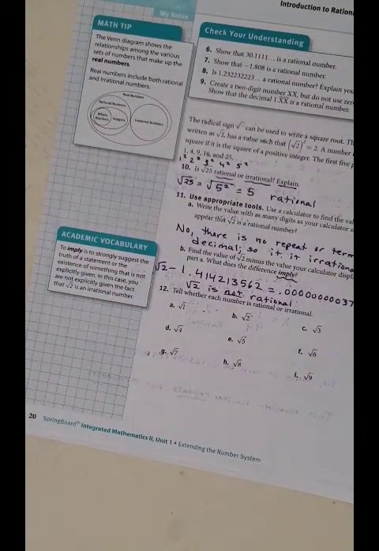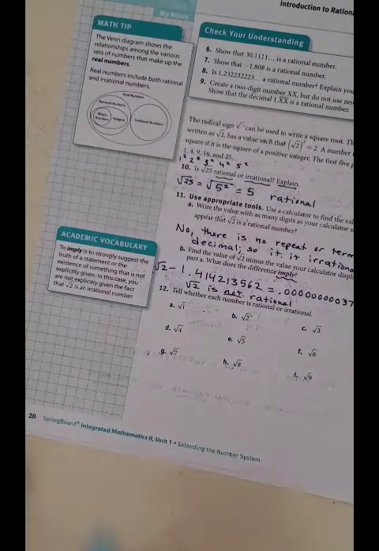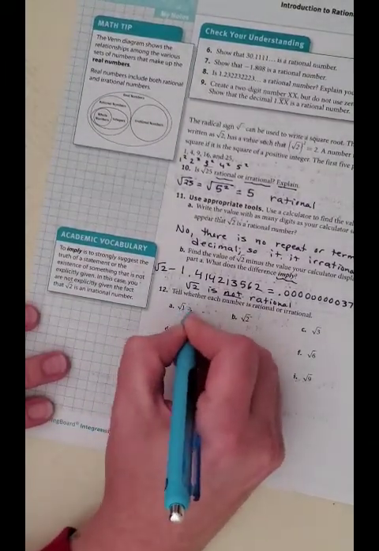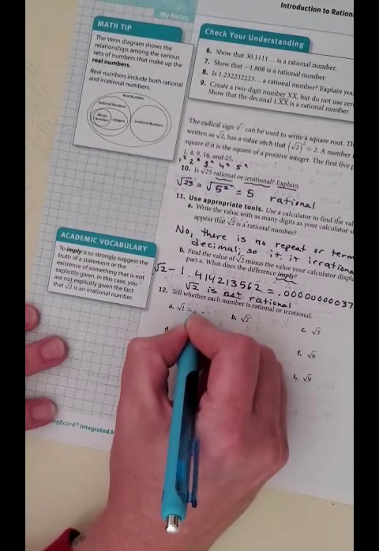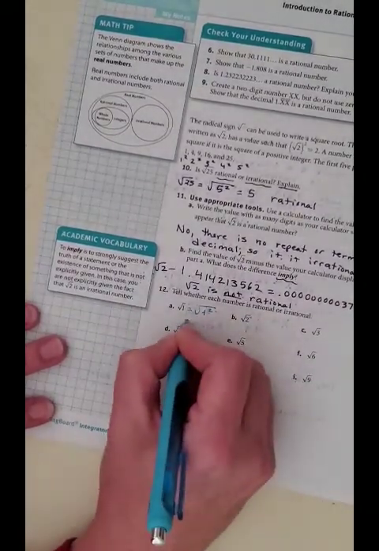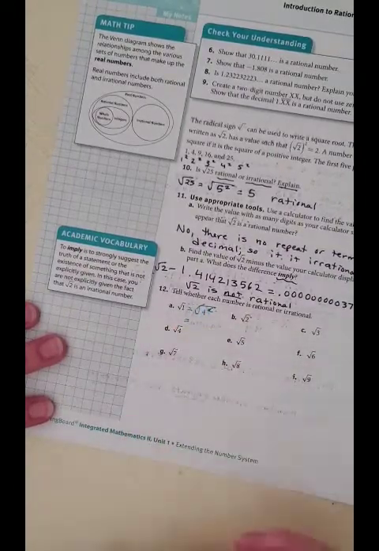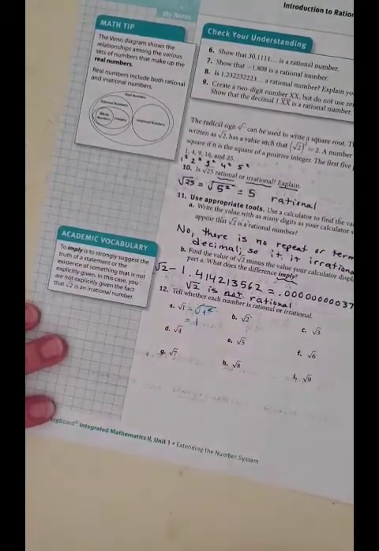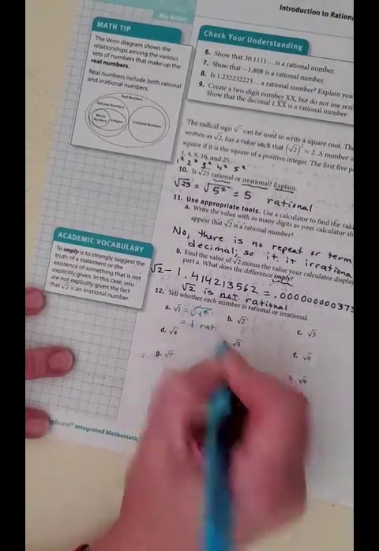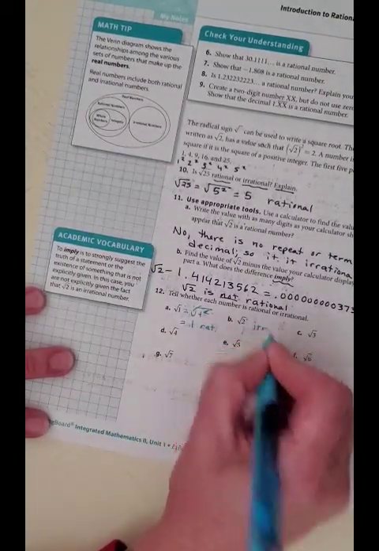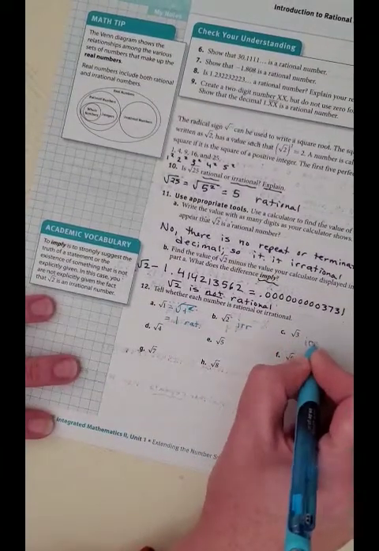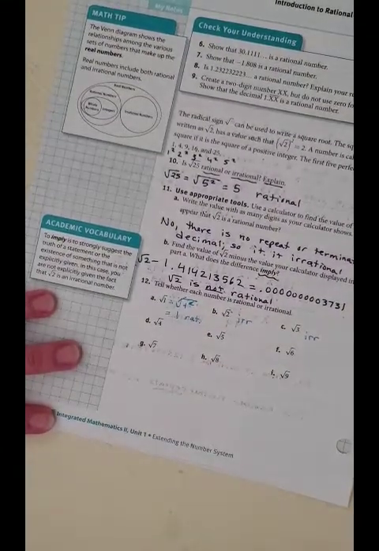On number 12, we're just identifying whether each number is rational or irrational. Is the square root of 1 a perfect square? Yes, it is. The square root of 1 is 1 squared, where the radical and the square reduce out as inverses, which is 1. So this is rational. I already know this is irrational. It's not a perfect square. Same thing here. This is irrational because 3 is not a perfect square.